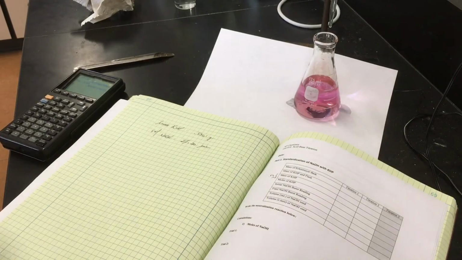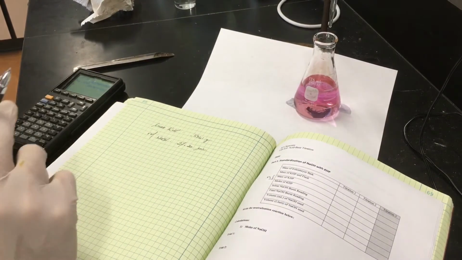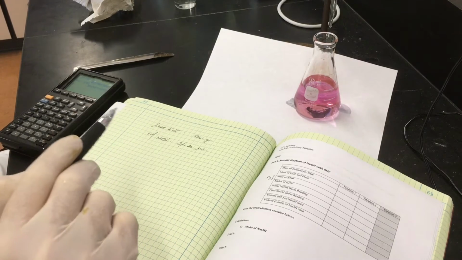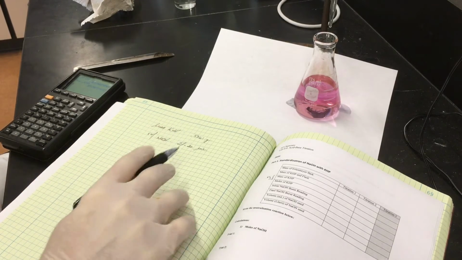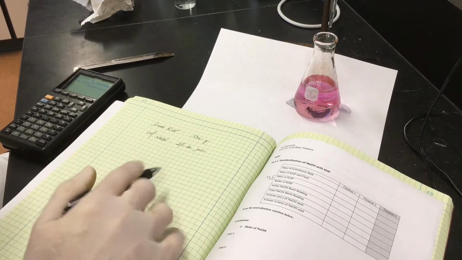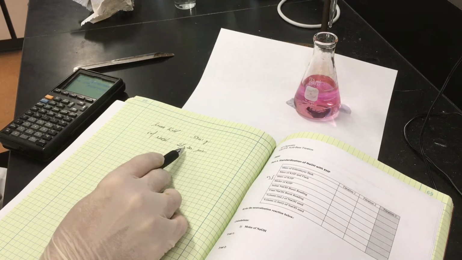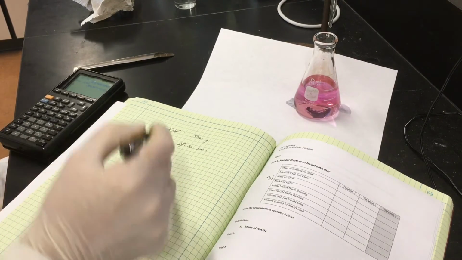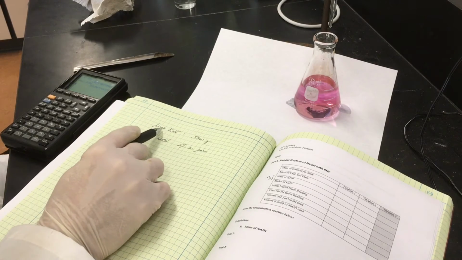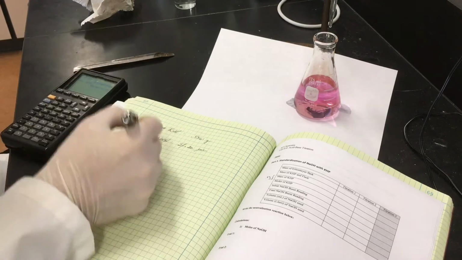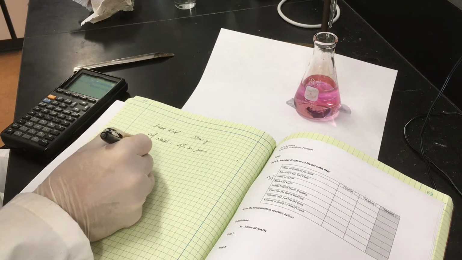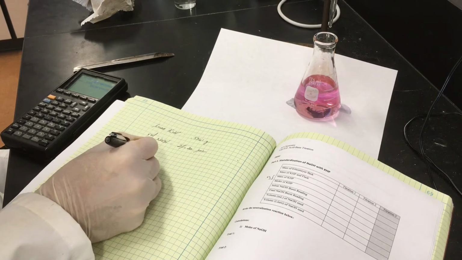Now we have to read the volume of NaOH that we used to get to the endpoint. So now that we have the volume of NaOH used, we can calculate the exact concentration of the NaOH, because we know that at 27.20 milliliters of base, we are where the moles of acid are equal to the moles of base. So we can calculate the moles of acid from the mass of KHP, because the mass divided by the molar mass is going to give us the number of moles.